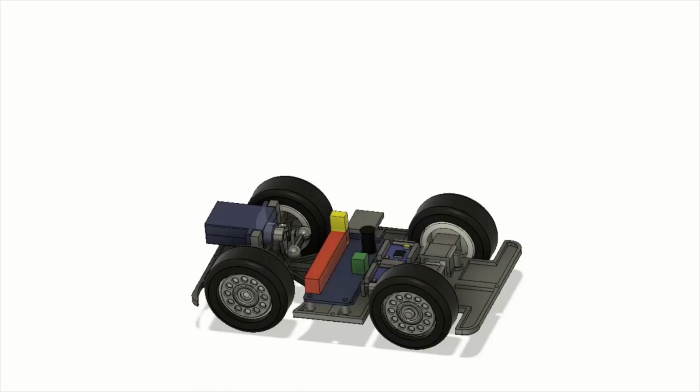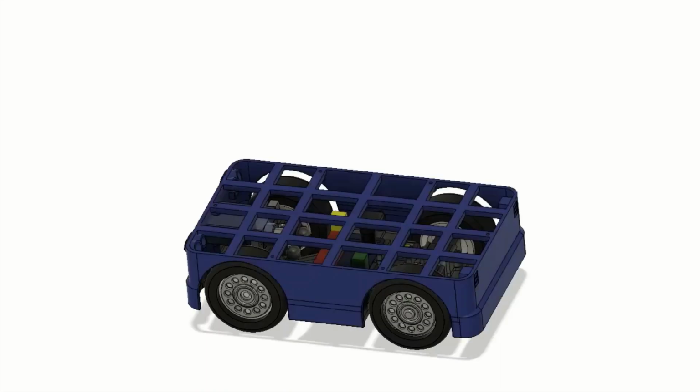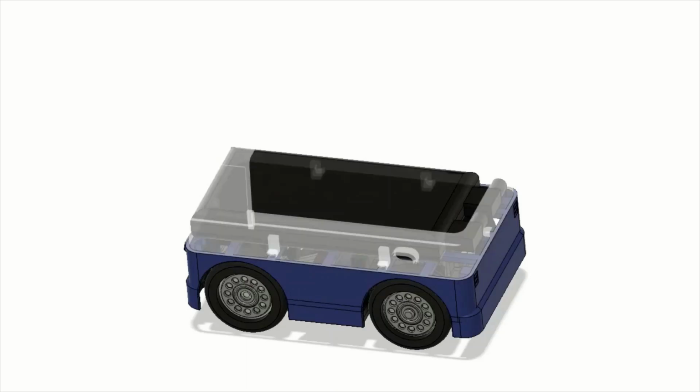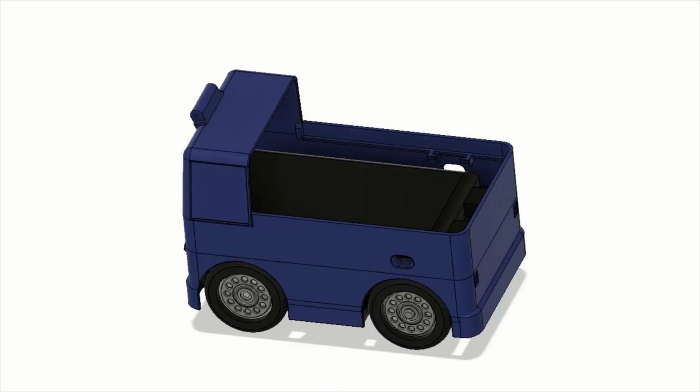Then add the PWM controller board, and the space is full at this level. The next level of the design accommodates the battery, which occupies all the available space. On one side there's a small button that can be pressed against the on-off switch on the battery pack. On the other side there's a cutout for the charging port.